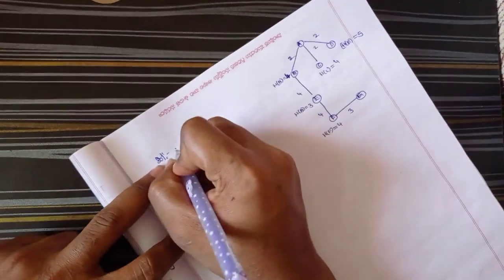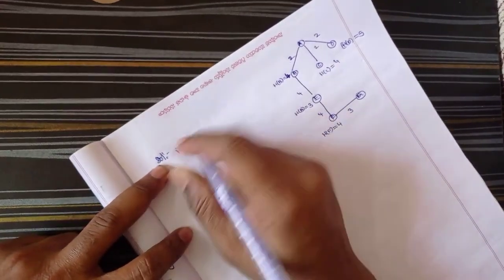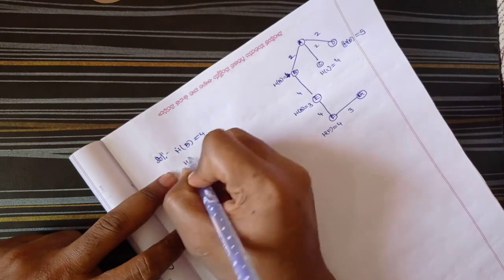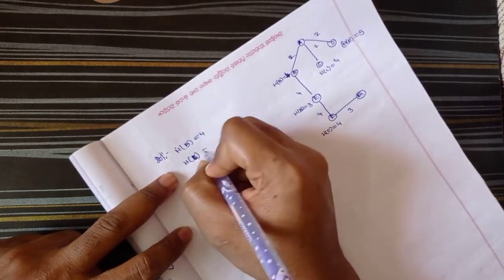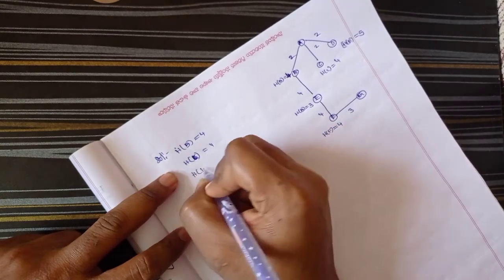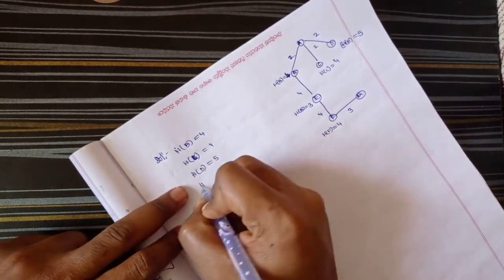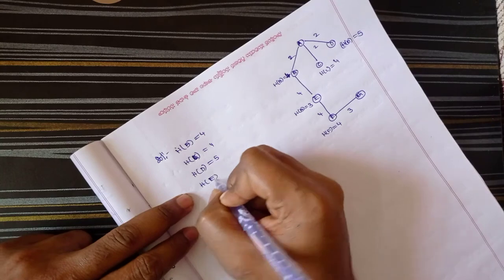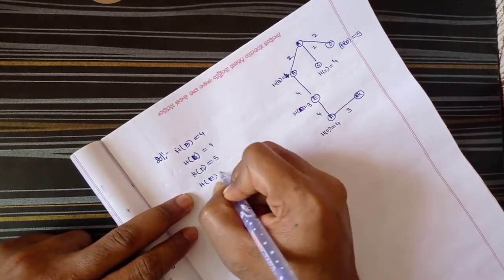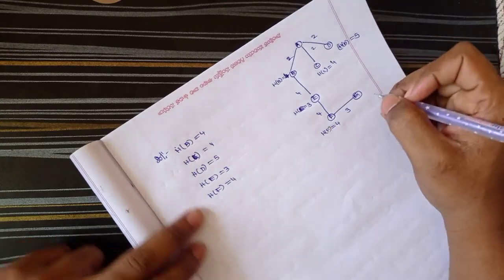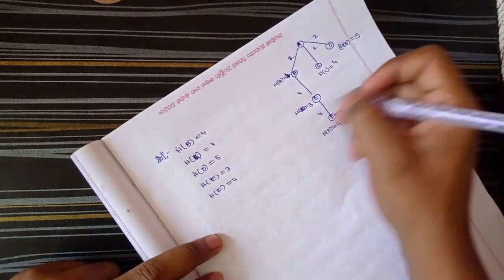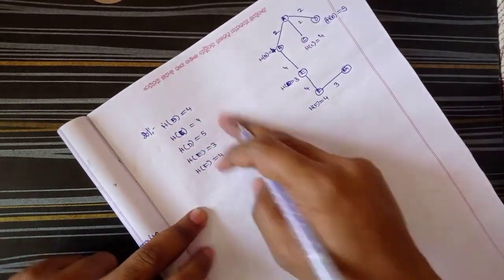So let us write the solution, that is h of B. What is the heuristic function of B? So 4. So what is the heuristic function of C? Heuristic function of C is 4. What is the heuristic function of D? Heuristic function of D is 5. So what is the heuristic function of E? Heuristic function of E is 3, and heuristic function of F is 4. Oh sorry, I forgot, G is our final step. So these are our heuristic functions.